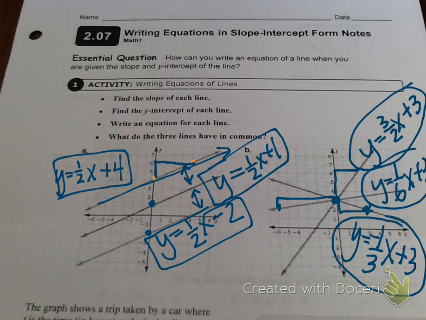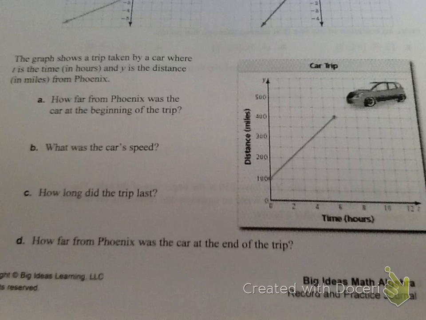Alright, moving on. The graph shows a trip taken by a car where t is the time in hours and y is the distance in miles. How far from Phoenix was the car at the beginning of the trip? If y is the distance in miles, at the very beginning of the trip, we were here at 100. So we're 100 miles away. And we were only getting further away.